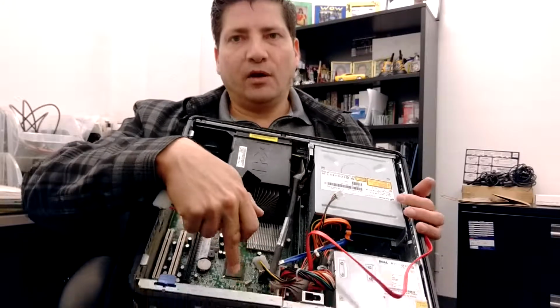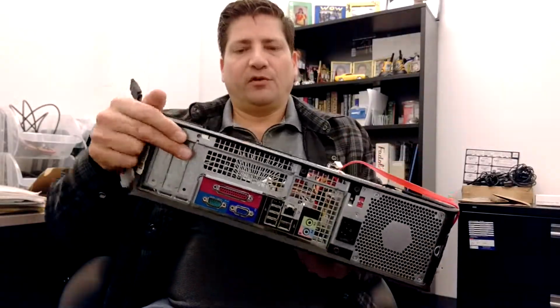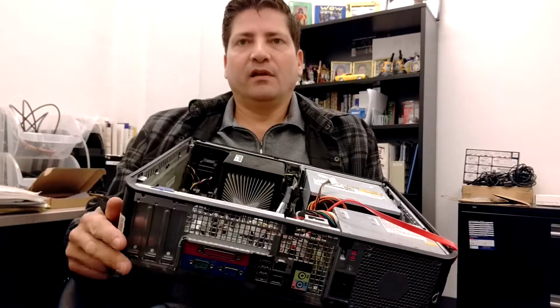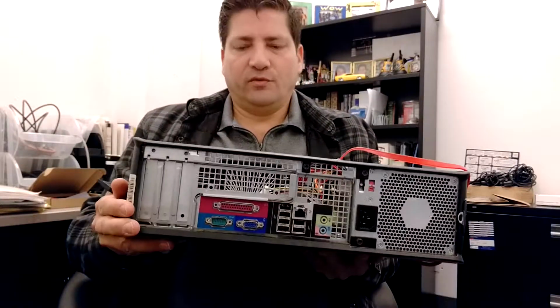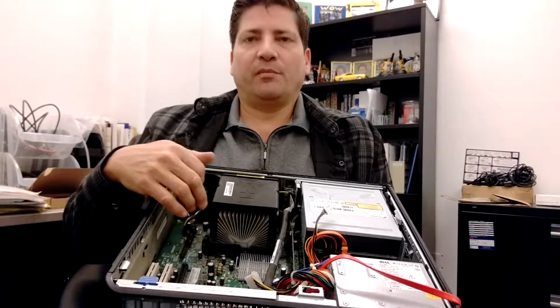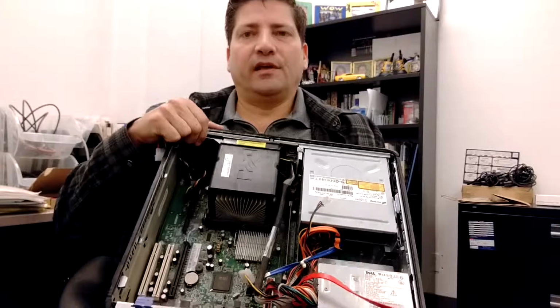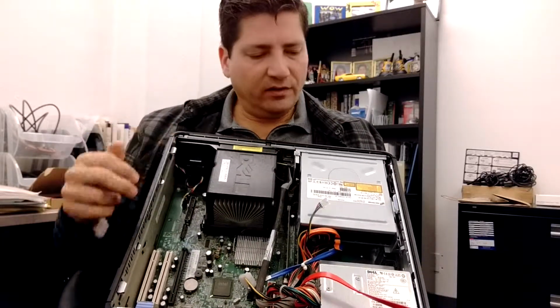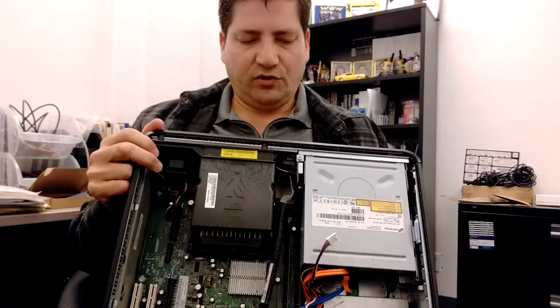LPT and serial ports and video and all that used to be separate cards in older computers. So now chipsets combine it all in the chip, and so you basically have more functionality in a smaller space.